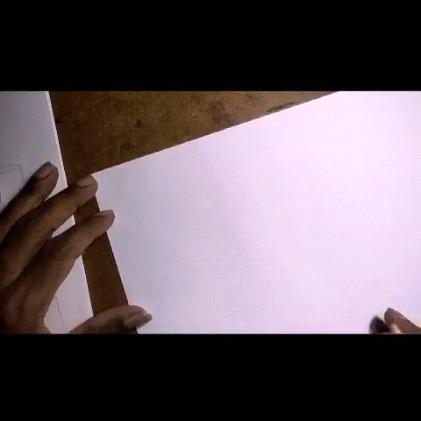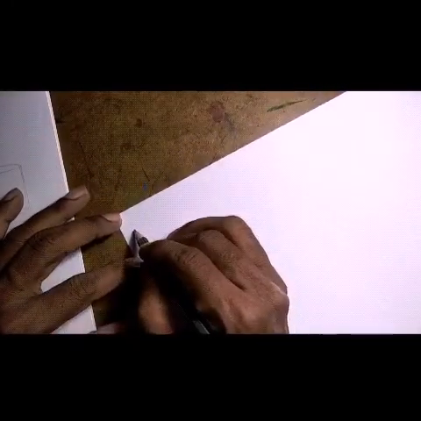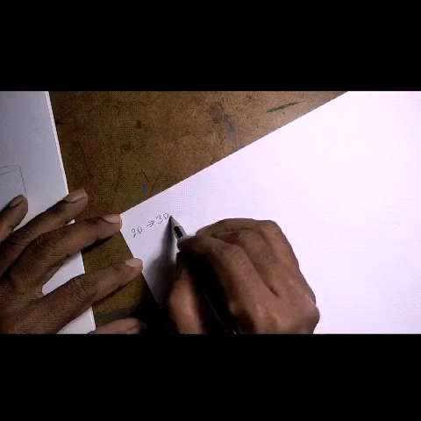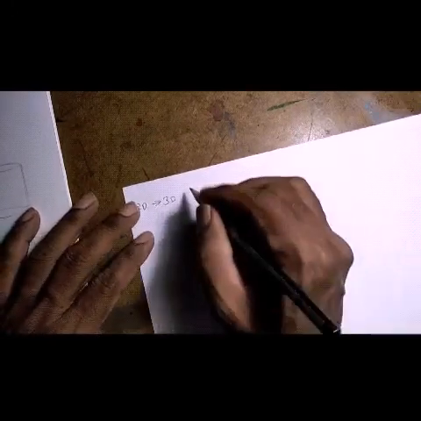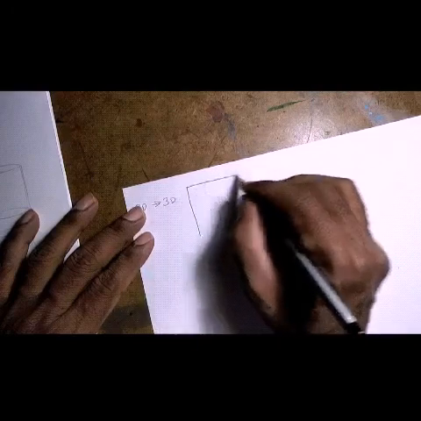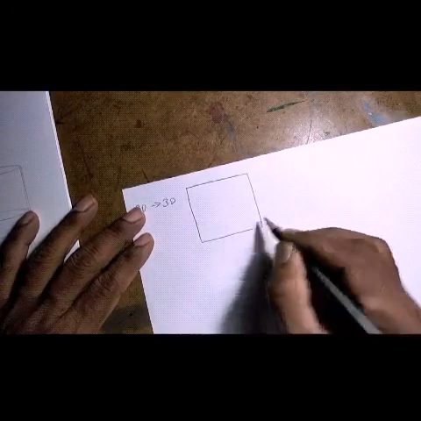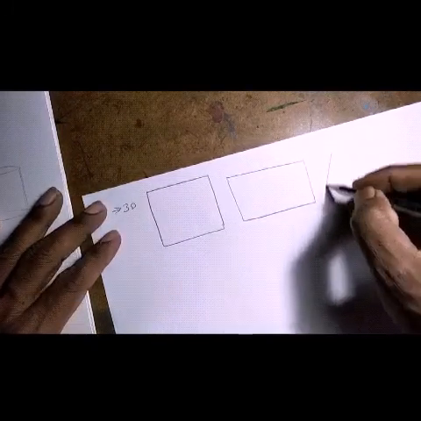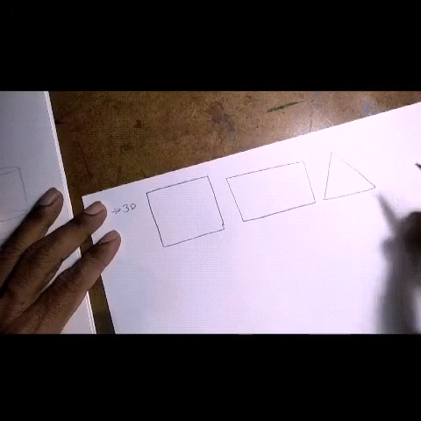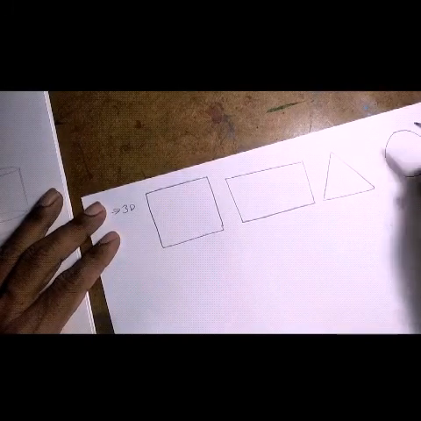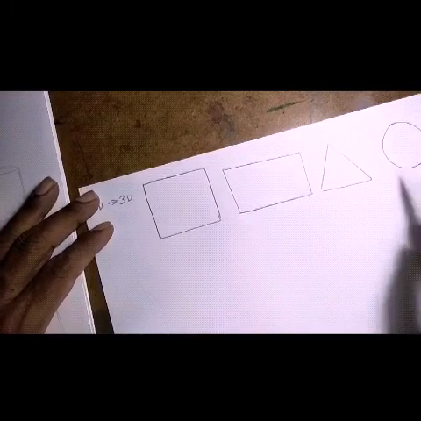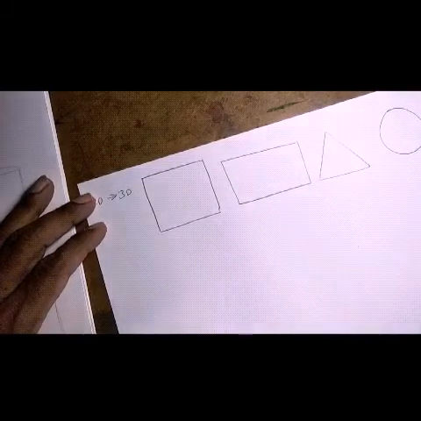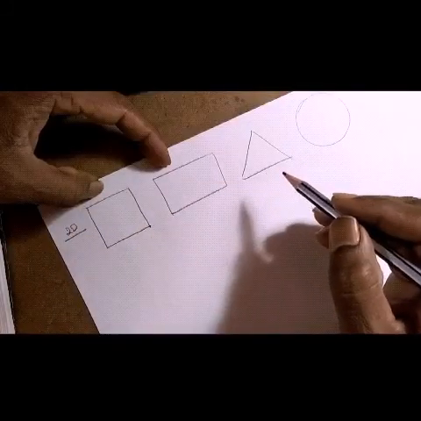Welcome to Outline class. In this class, I am explaining how to convert the 2D form to the 3D form. What is the 2D form? The 2D form includes a square, a rectangle, a triangle, and a circle, right? I will explain how to convert these into the 3D form, visible at the side.